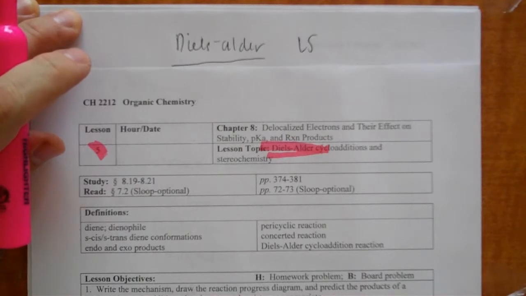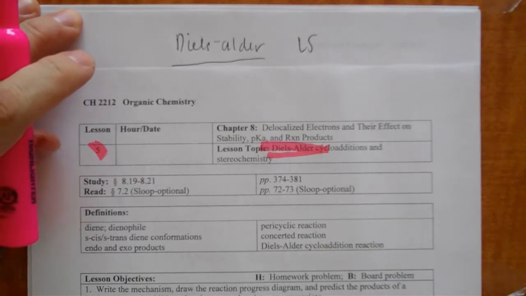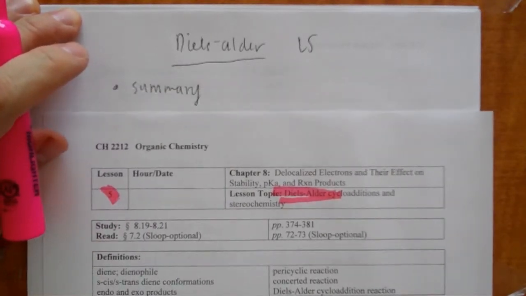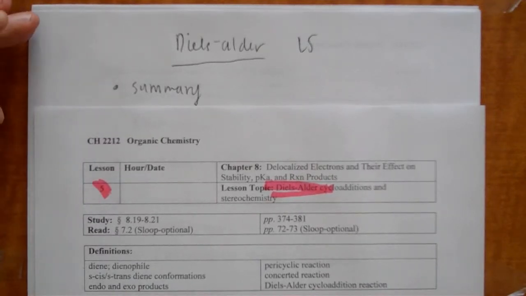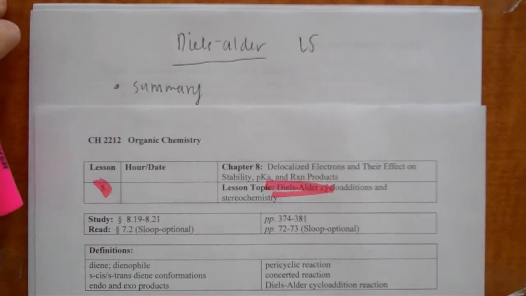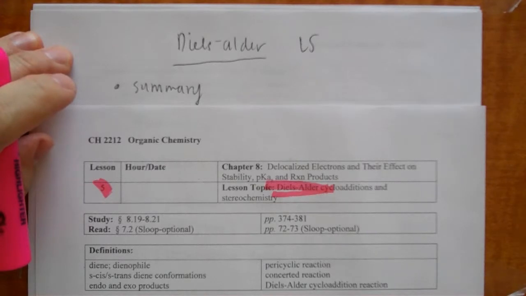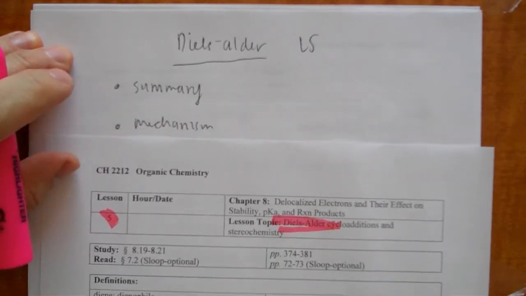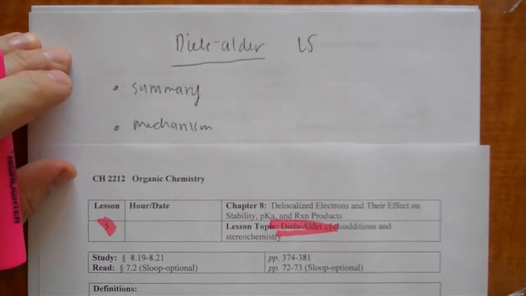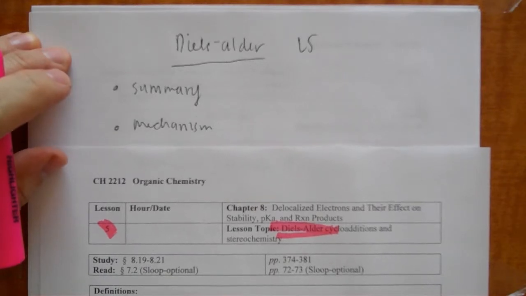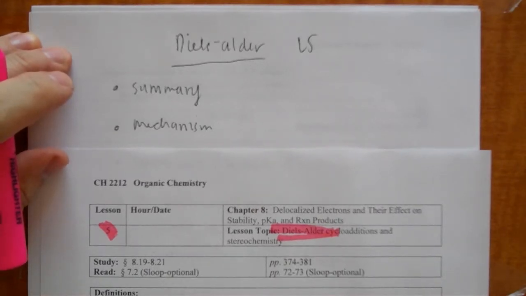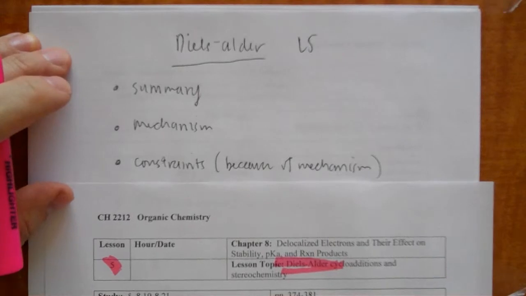With Diels-Alder lesson 5, we're going to really focus on what's the main point. What are we looking for here, right? So we're going to start out with a summary. I don't know if that's backwards or not, but that's what we're going to do. Start out with a summary of the whole lesson, and then we're going to go to the mechanism. Look at that pretty carefully. And then from the mechanism, we're going to be able to say what the constraints are.